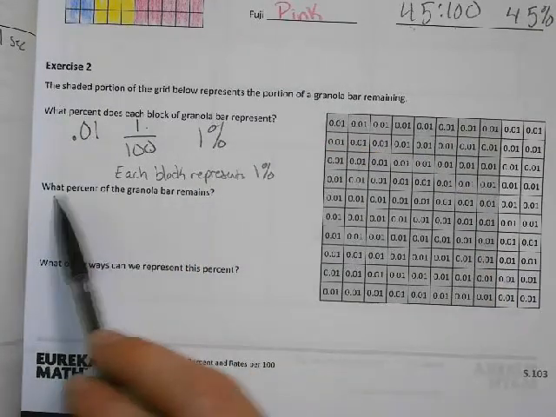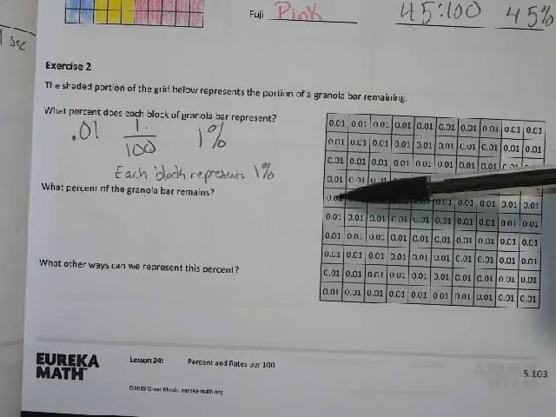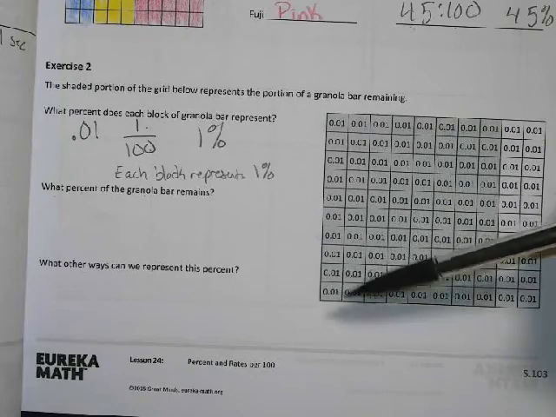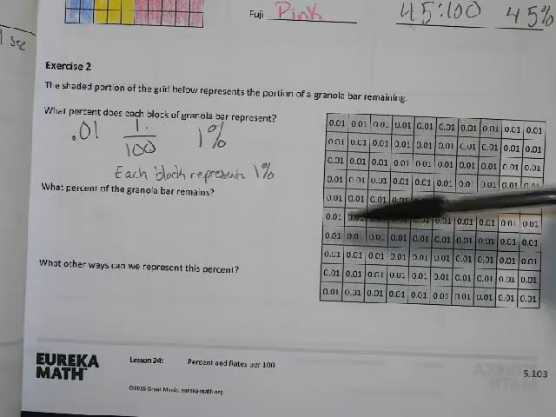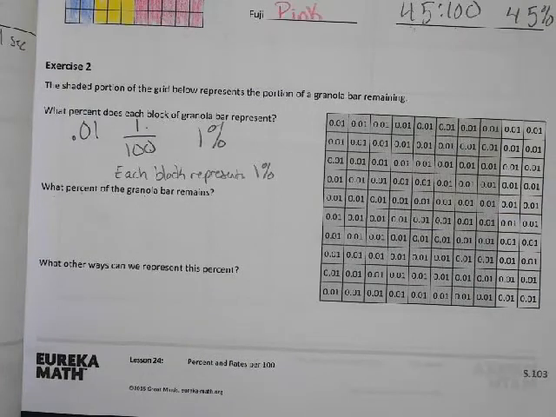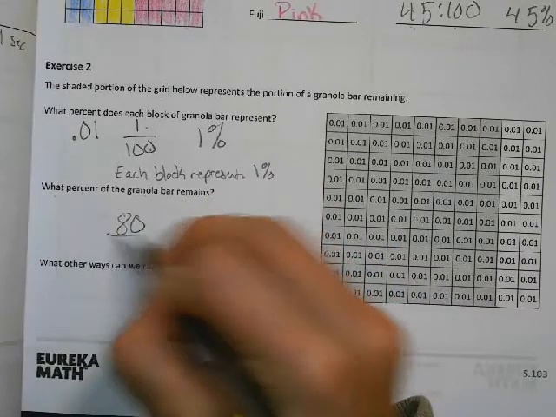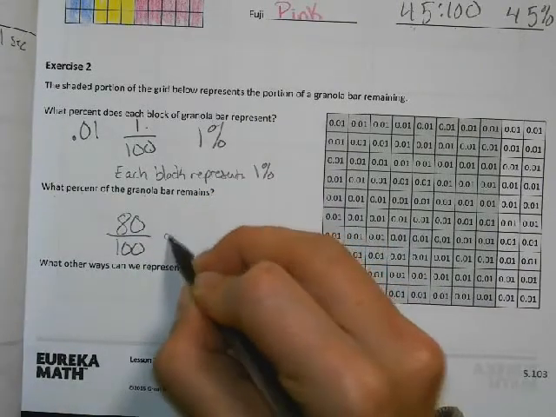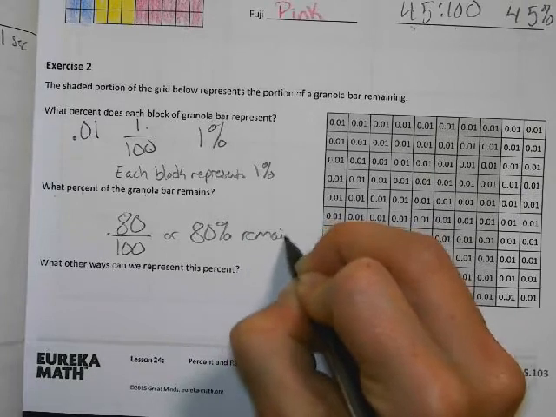Now it asks us what percent of the granola bar remains. Well, if all of our shaded area is what remains and each box is 1, we just need to figure out how many there are. So this is 1, 2, 3, 4, 5, 6, 7, 8, 9, 10. 1, 2, 3, 4, 5, 6, 7, 8. That's 8 times 10, which would be 80. And that would be 80 out of 100, or 80% remains.